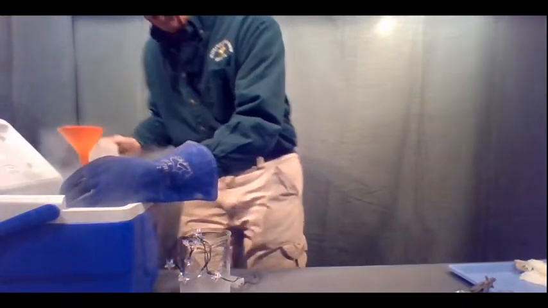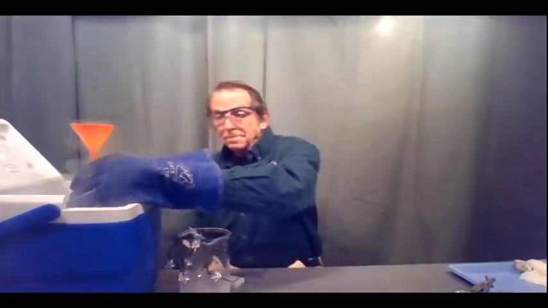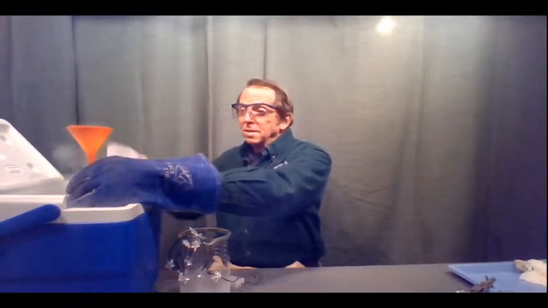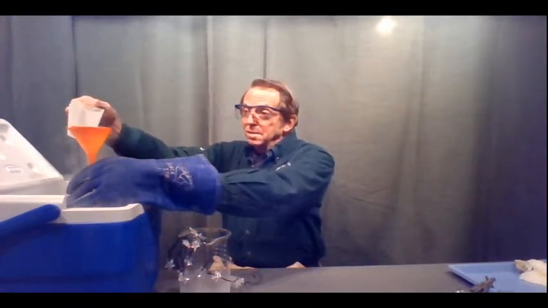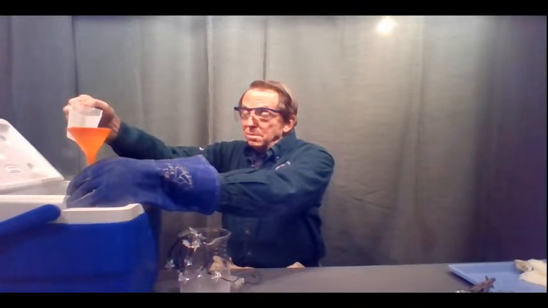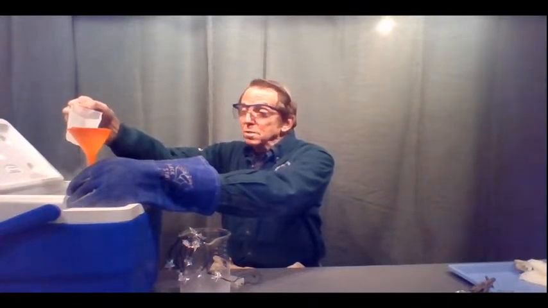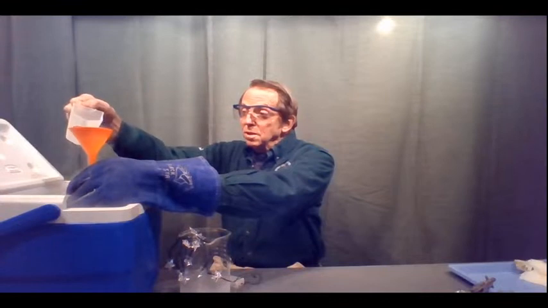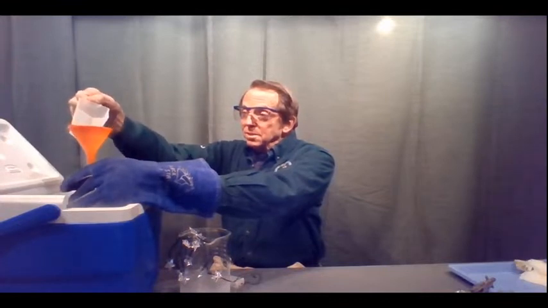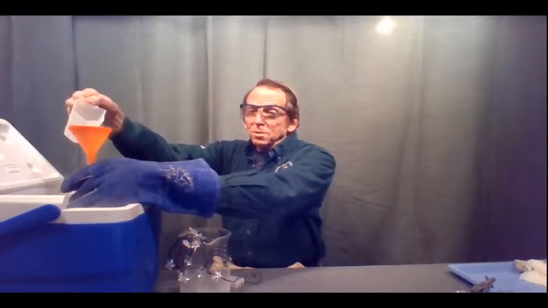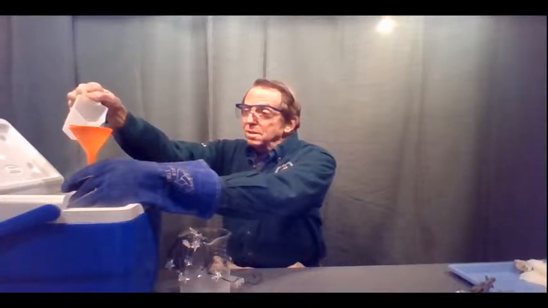And of course it's boiling away. But eventually it's going down the tube. If I didn't have this glove on, my hand would be getting frostbite right now. It's getting pretty cold anyway.